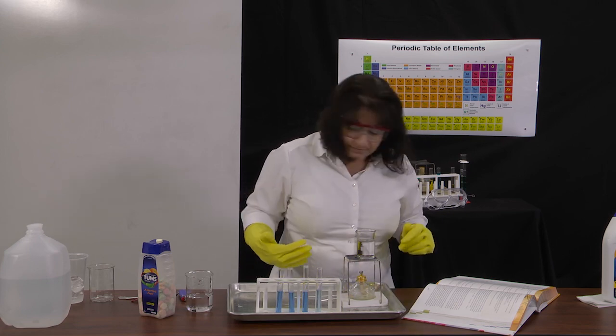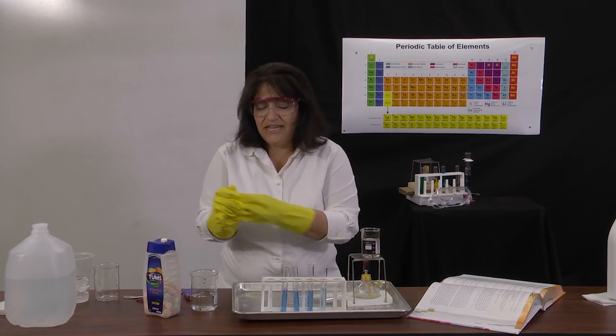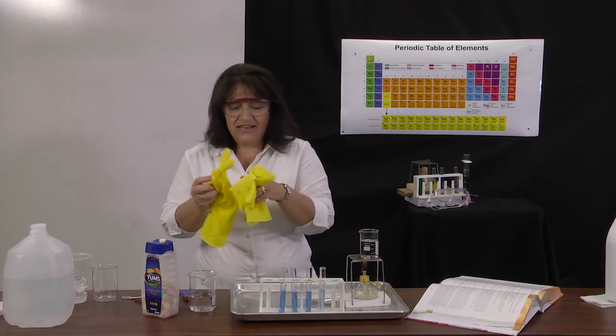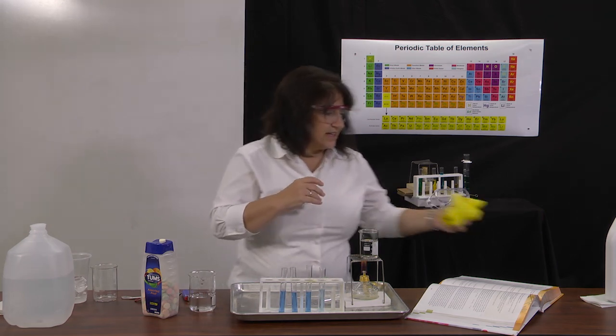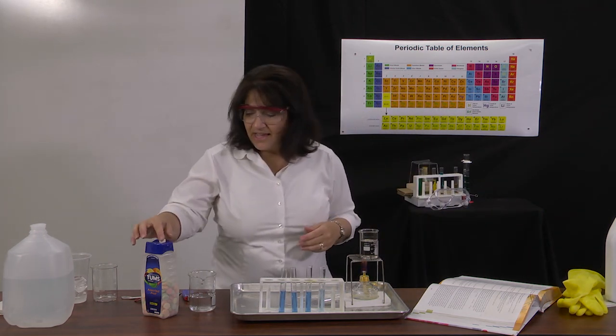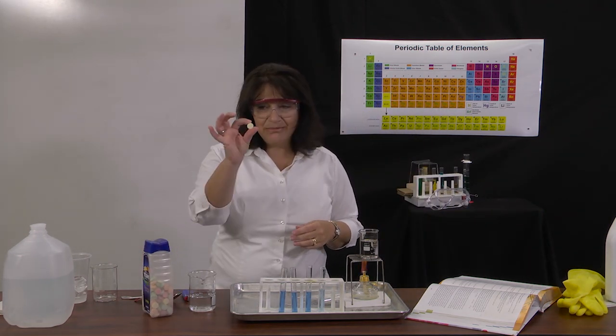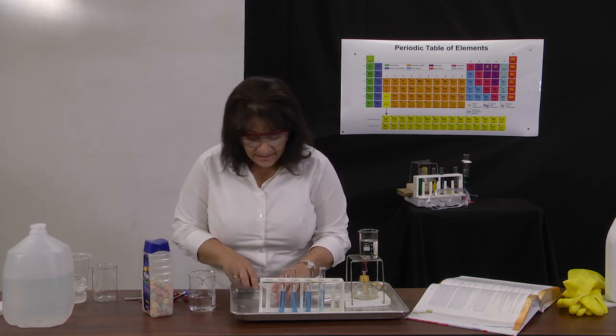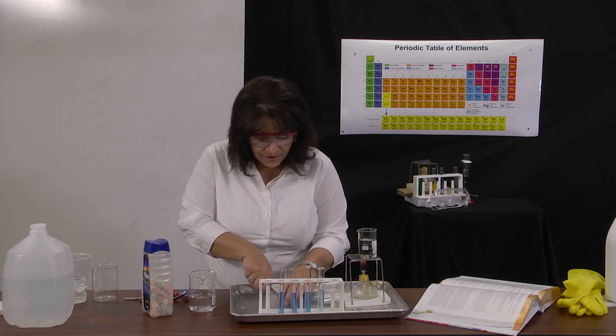Okay, now we're going to take an antacid tablet. I'm going to take these gloves off so I have better dexterity. Set this aside. And I just have a regular antacid tablet, and I'm going to cut it into 4 pieces. You may not be able to see me doing this, but I'll lift them up to show you.